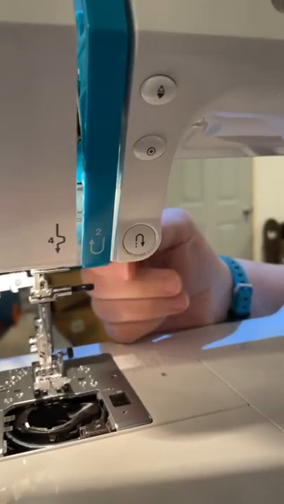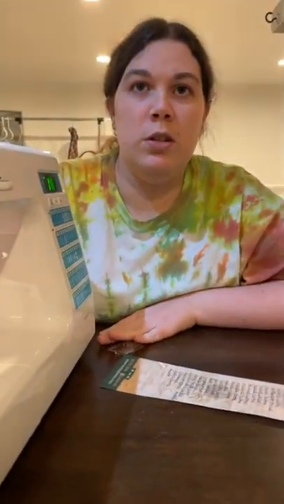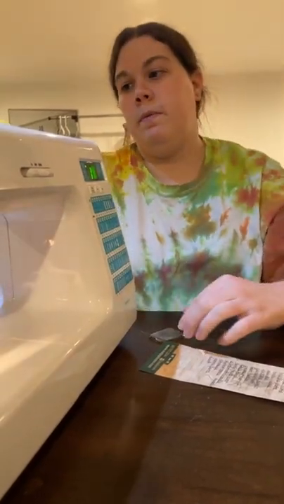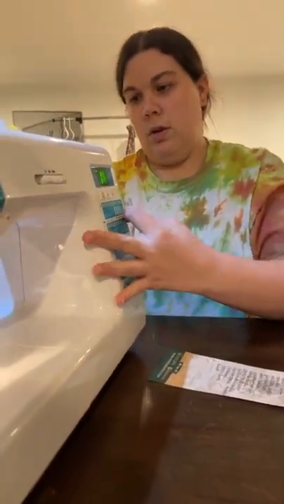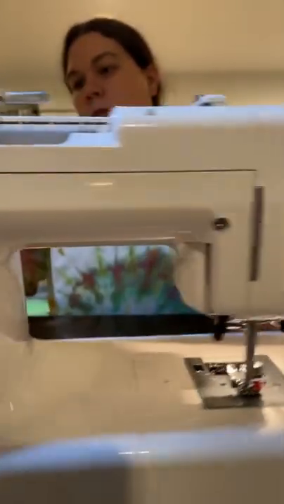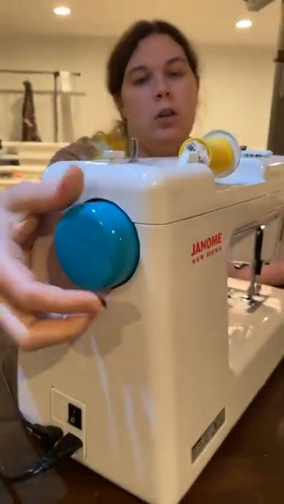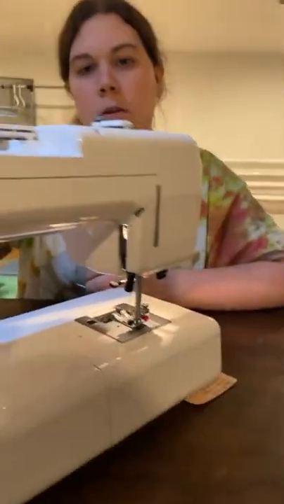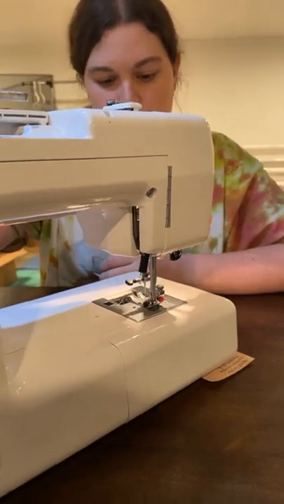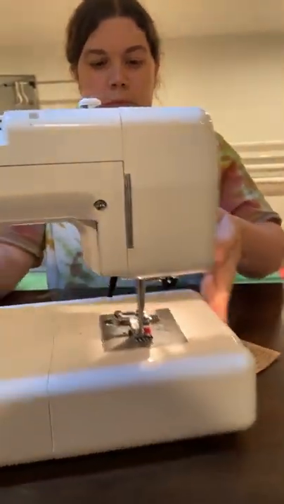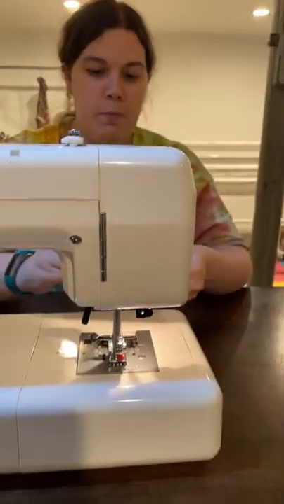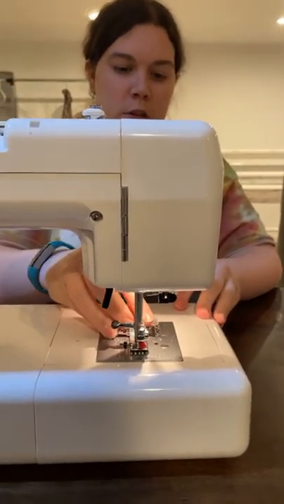You can buy machines with 100 buttons, or you can buy machines with 3 buttons. It just depends on how much you want to spend on it. And this, I don't know if I showed you, but this is your hand wheel. This will turn your needle up and down by hand. So that's the basic machine parts.